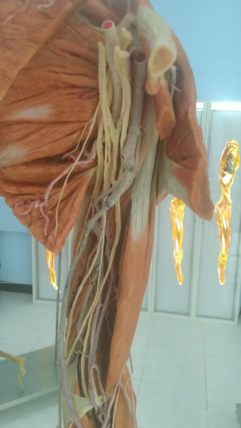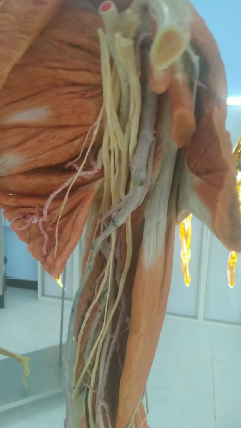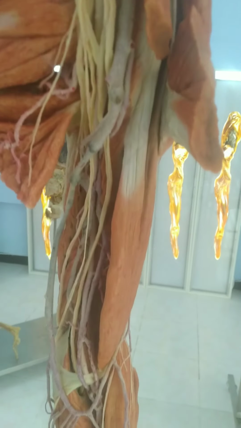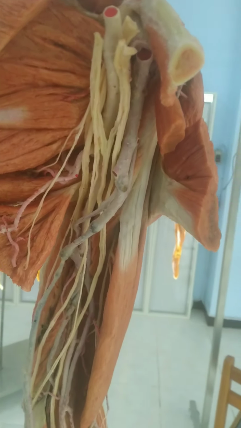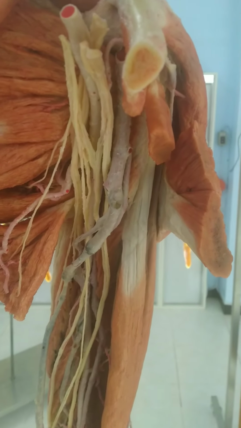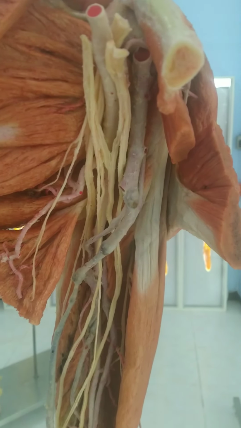We have here another specimen of the upper extremity. We're still in the shoulder and arm area. We will focus mainly here on the anterior and medial aspect of the arm and the shoulder. Let's start with the large structures once again.